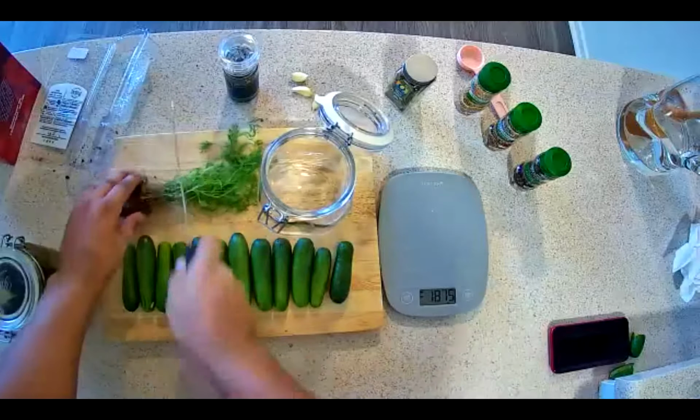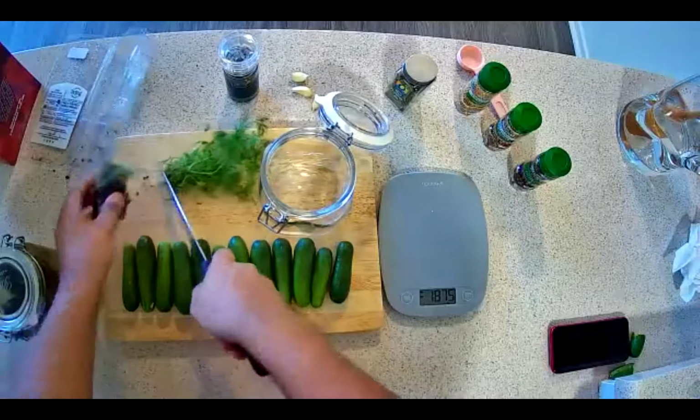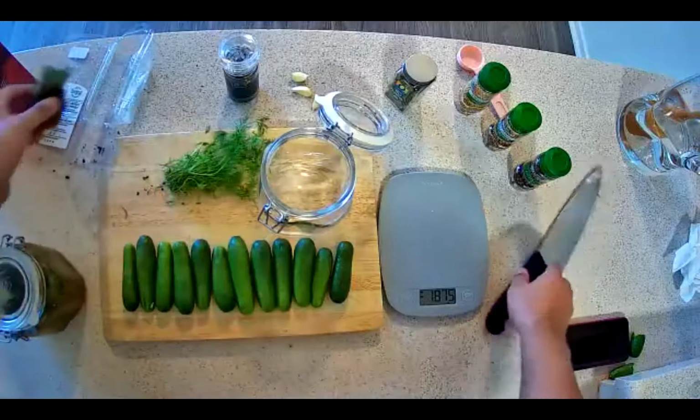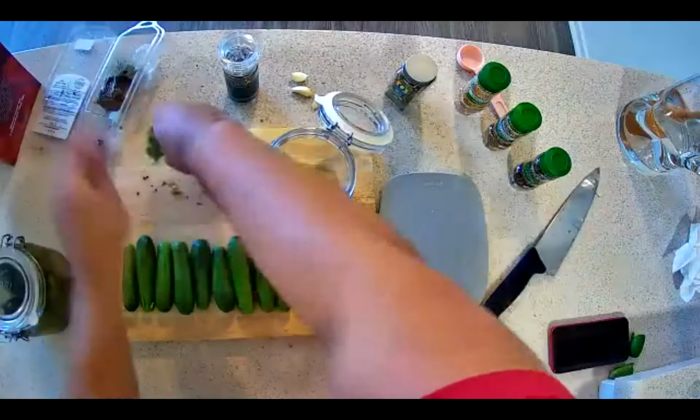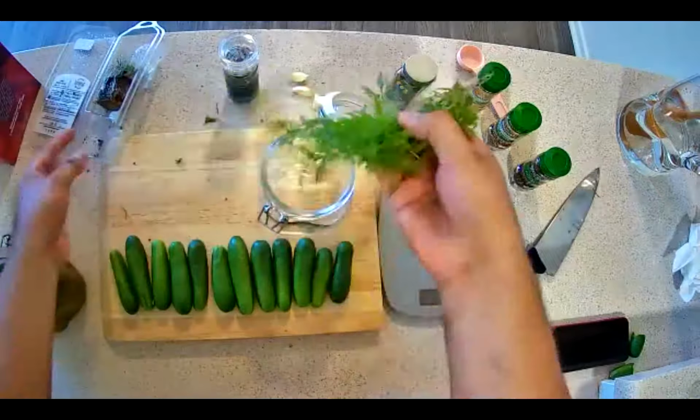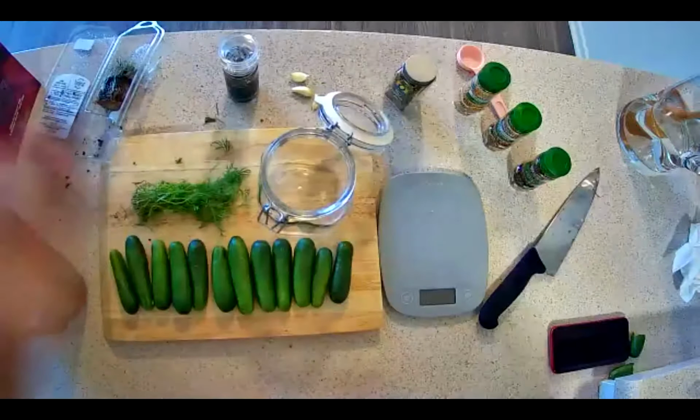So what you want to do is cut the roots off. So chop it off, put it in there. So now I have my dill. I'm gonna put it on the side right there.